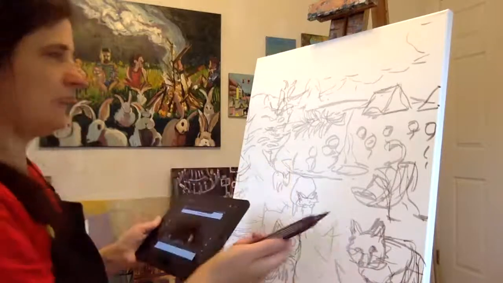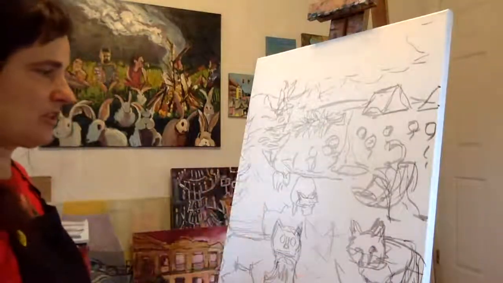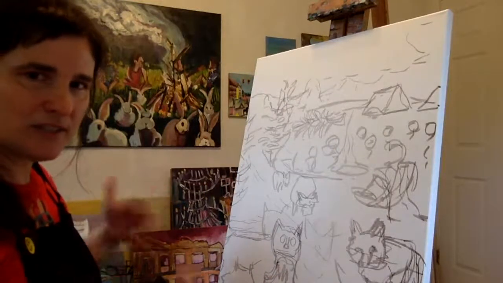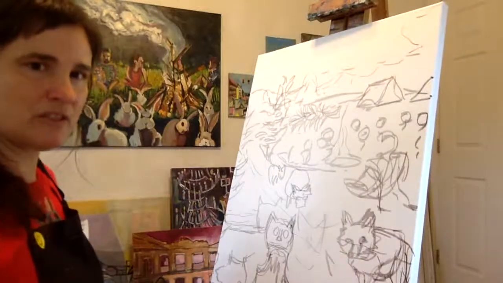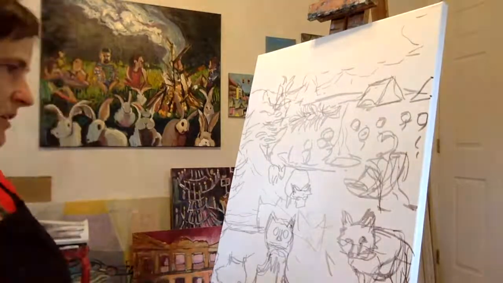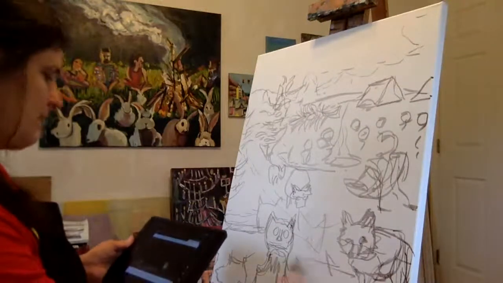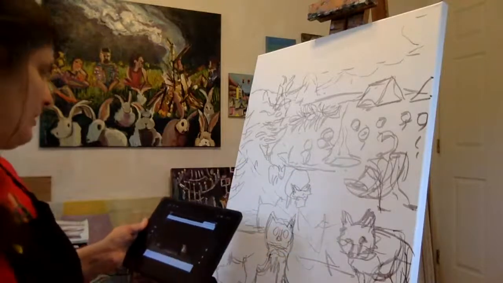So I've got a really loaded painting at this point, or composition, and I'm not sure what's going to make it to the end and what's going to get painted out. But I just kind of started to place things here. I may or may not keep all of this in here.